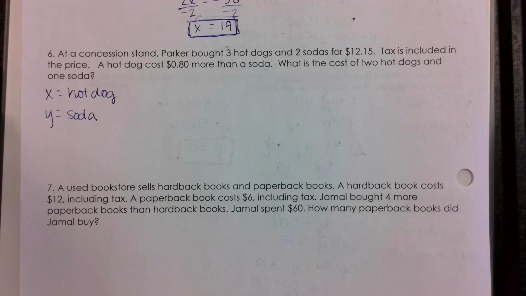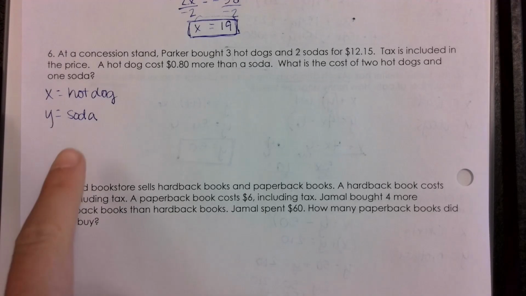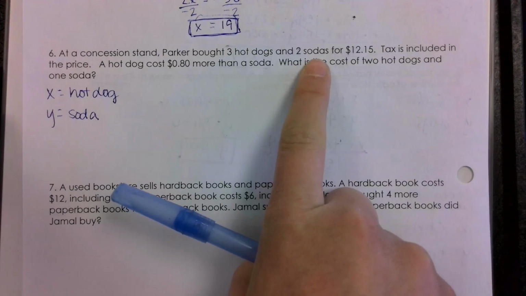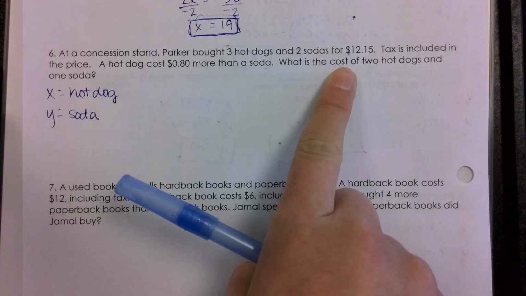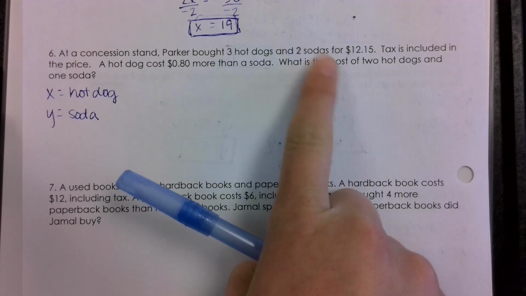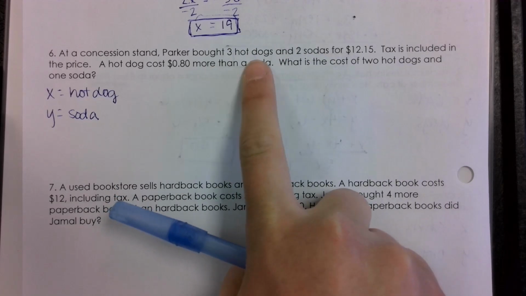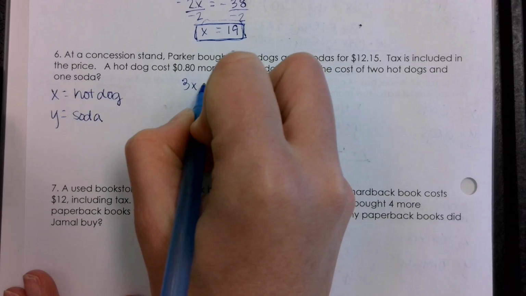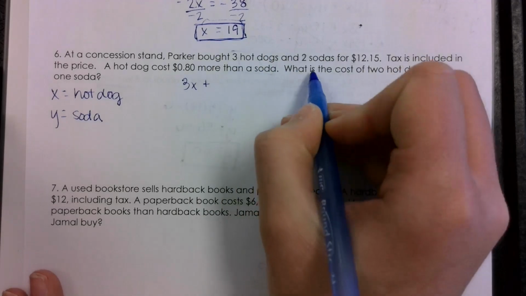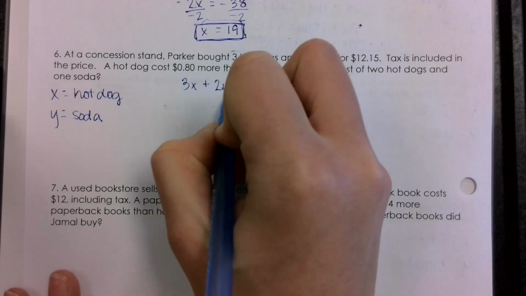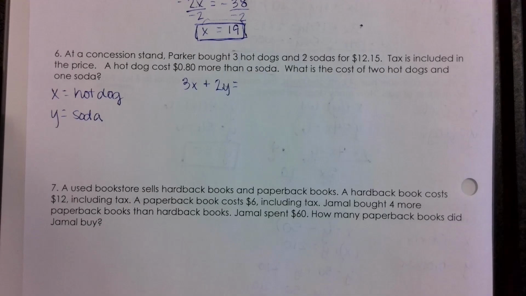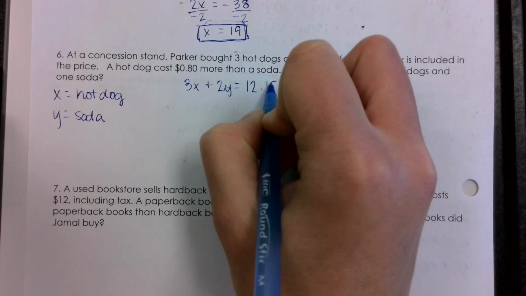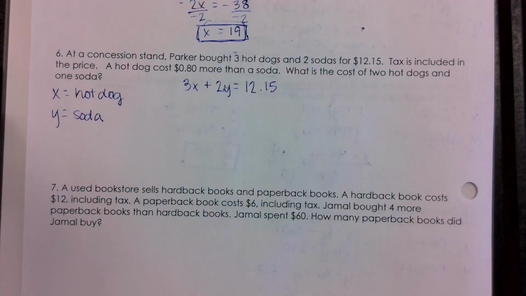All right, so Parker bought 3 hot dogs and 2 sodas for $12.15. How are we gonna write that? 3 hot dogs. How'd you write that? 3x. And plus means what? Plus 2 sodas, 2y. All this equals how much money it's costing him? $12.50. Whoa, 15, not 50. Almost right. What else did they tell us?